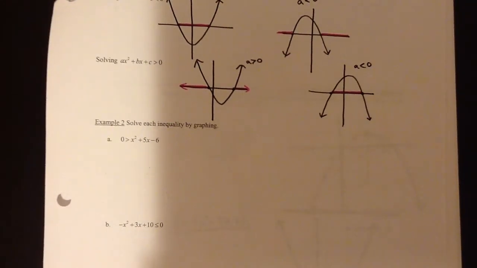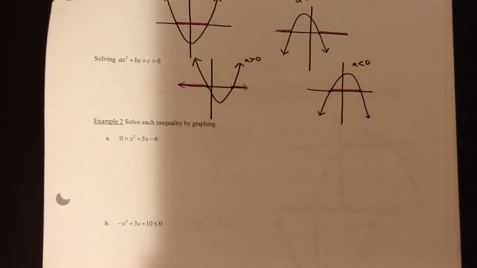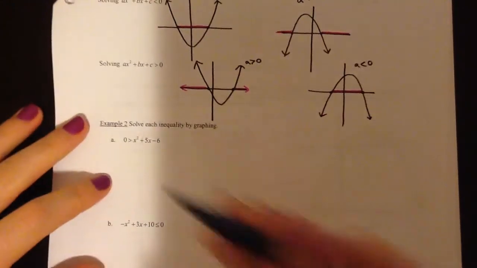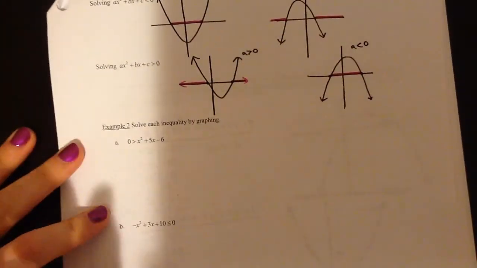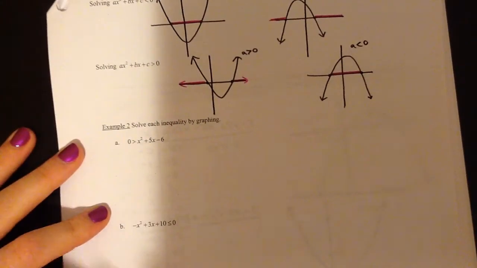So for example 2, we want to solve each inequality by graphing. Let's start with part A. We're just going to skip around and do one of each so the video doesn't get crazy long. So solve each inequality by graphing. We're going to start off by graphing this function right here. And I just want to rearrange everything and write this in a different order.